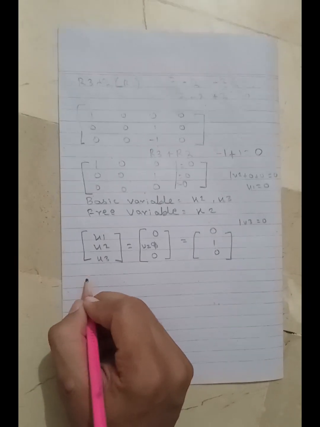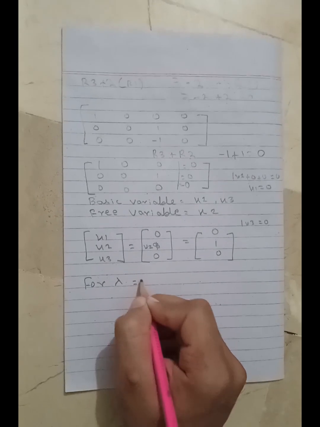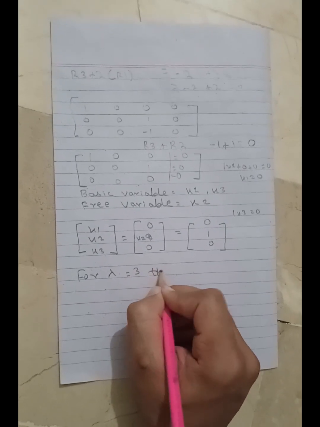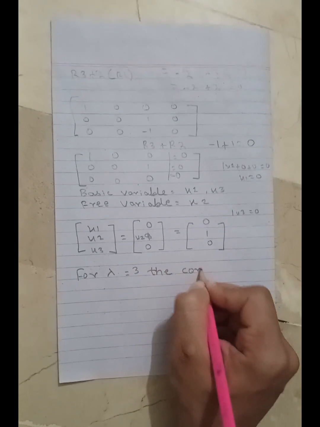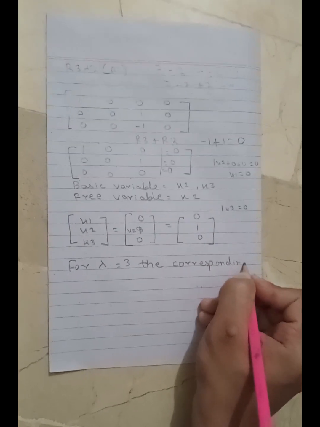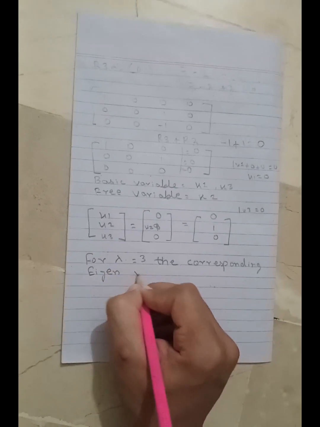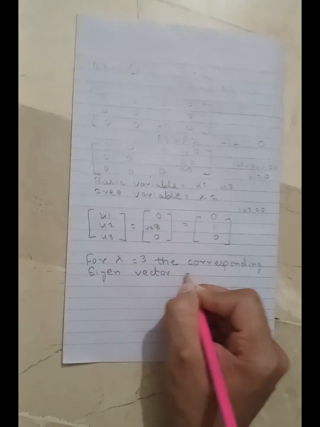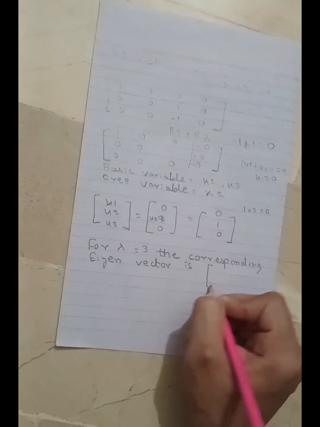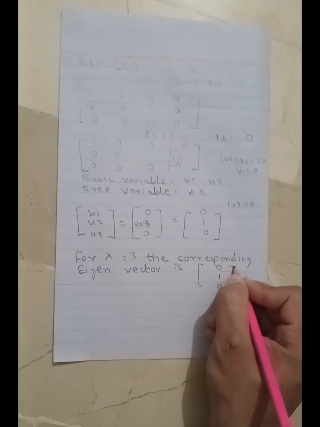We can write that for lambda equals 3, the corresponding eigenvector is 0, 1 and 0.